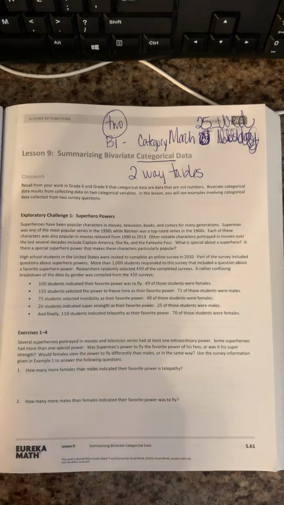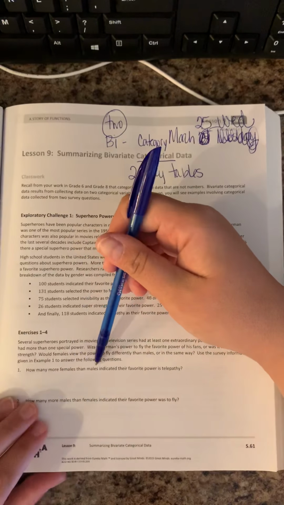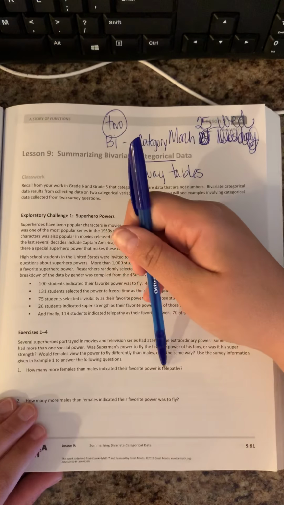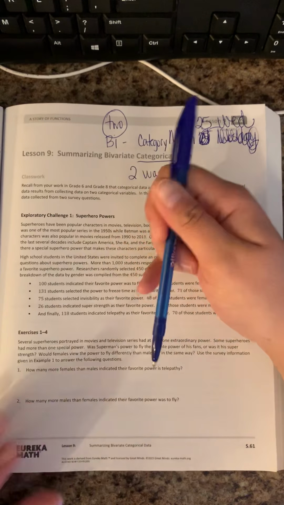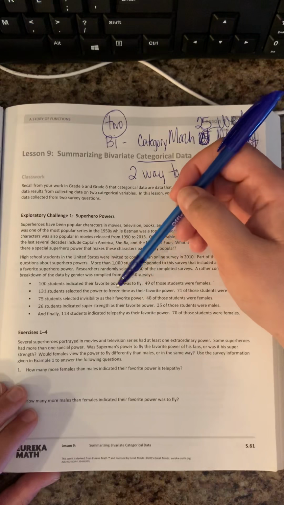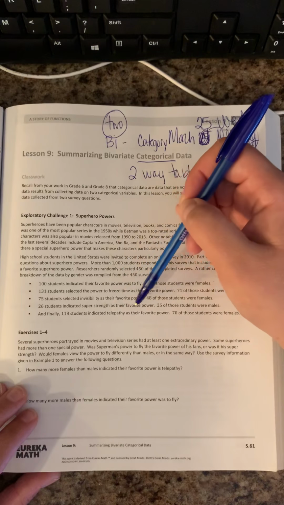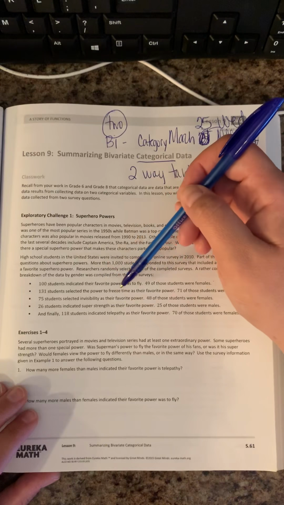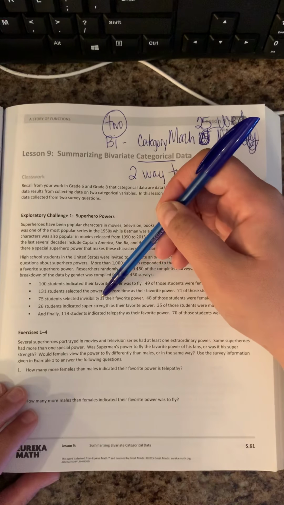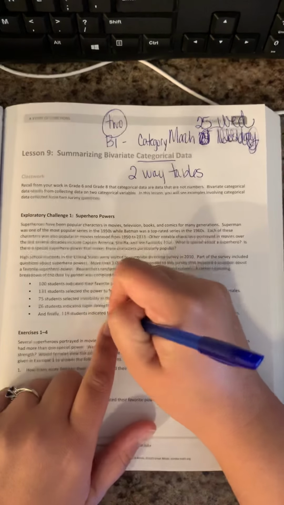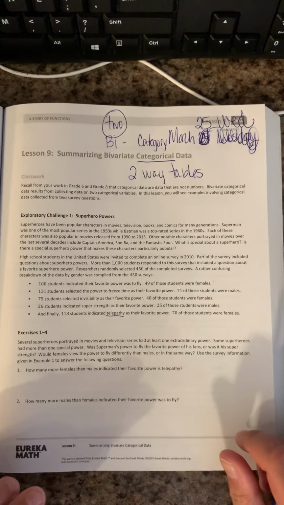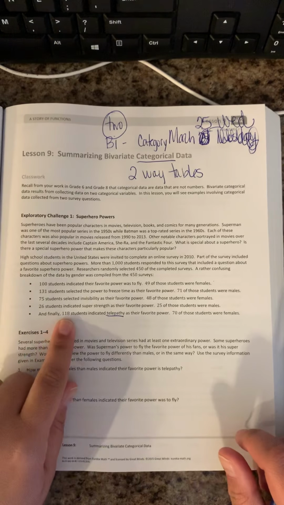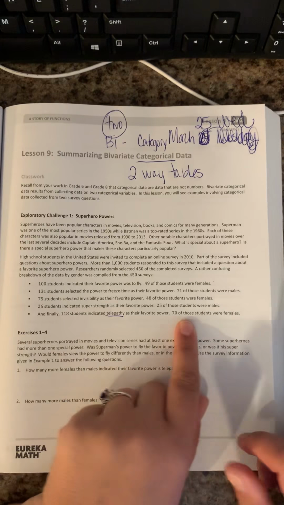So if you look at exercises 1 through 4, the first question asks us, how many more females than males indicated their favorite power is telepathy? So telepathy, excuse me. So if I look up here and I find telepathy, so freezing, invisibility, super strength, here's telepathy. That is on the last one. It says, how many more females than males? Well, there's 118 students, 70 were female.